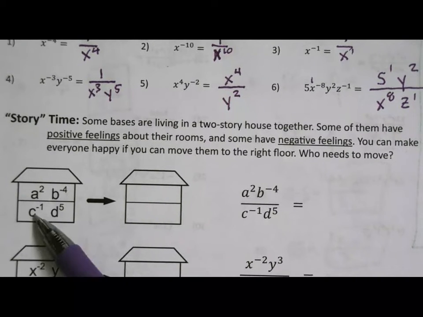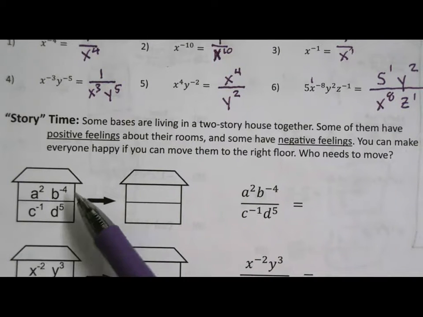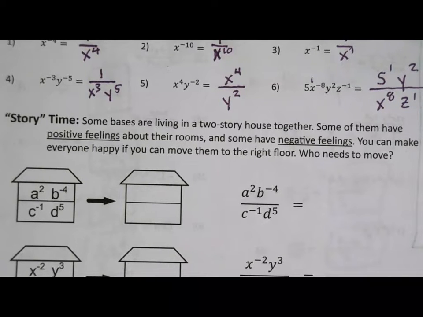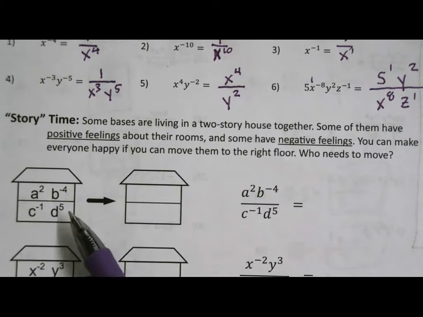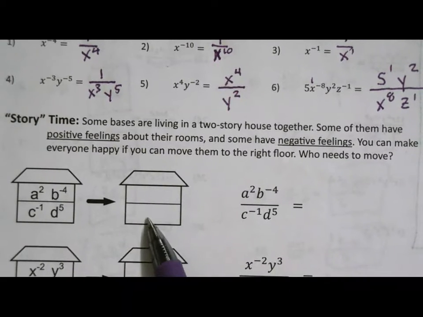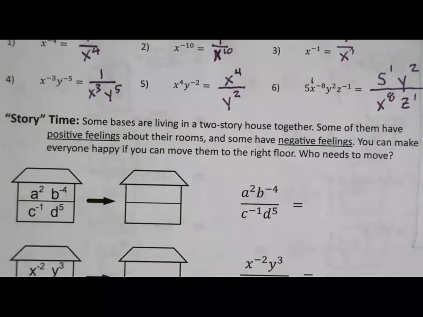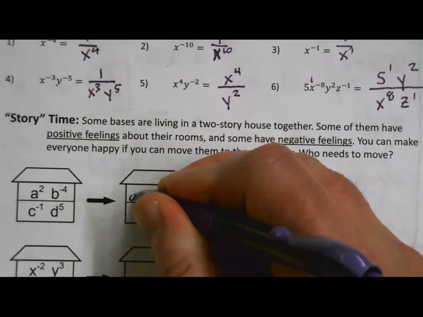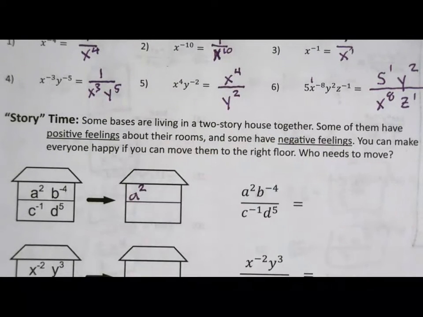C is unhappy. And B is also unhappy, right? So we want everybody to be happy. So we're just going to rearrange the house a little bit. If people aren't happy in the room that they're living in now, we'll just move them to the other story. Okay, so right now, 2 of our family members are happy. Let's leave them where they are. Let's write down the 2 that aren't going anywhere. I'd say A isn't going anywhere. A is happy, right? A has a positive outlook on its living situation. So we'll leave that A there.